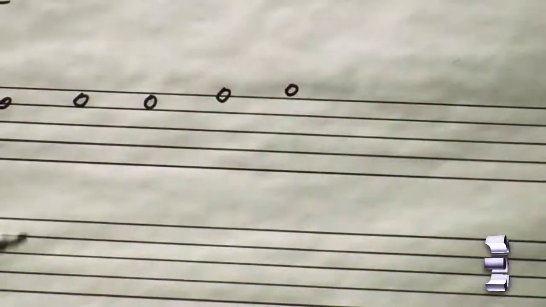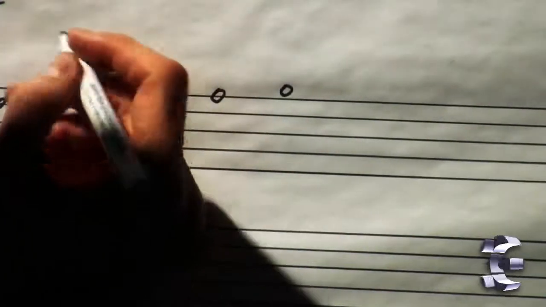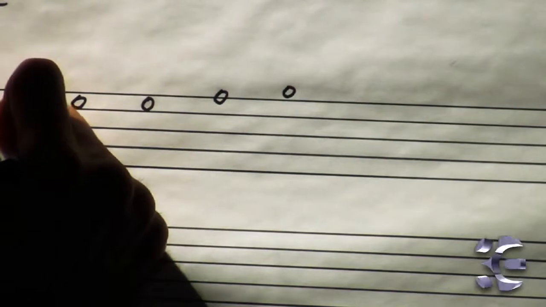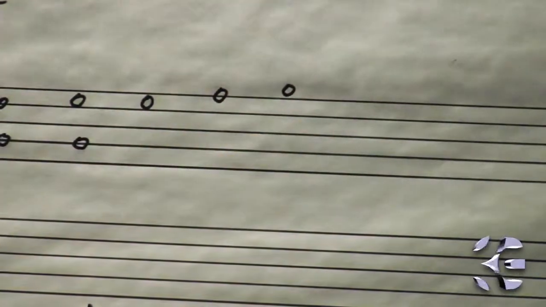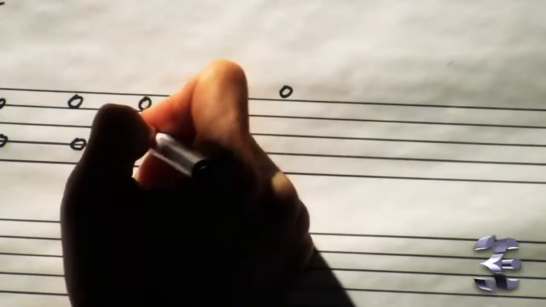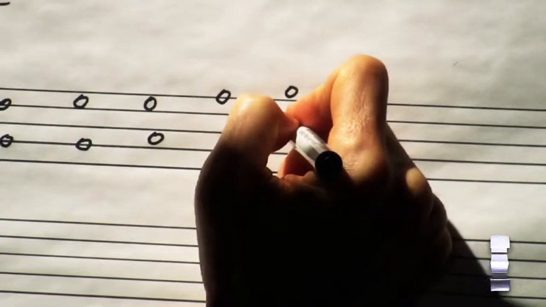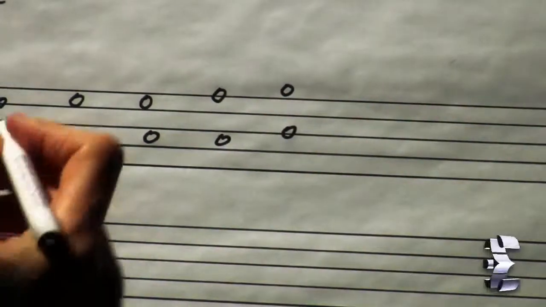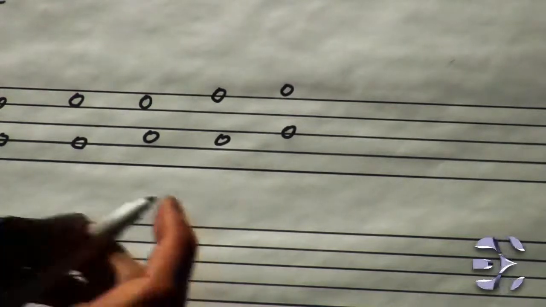So I'm going D to E, E to F sharp, and then F sharp to G. And then down here I'll still have G to G, and then A to A, and then to B. And now we're going to drop the other part down an octave.